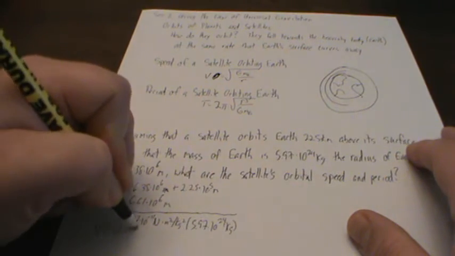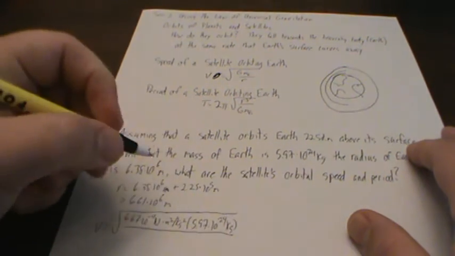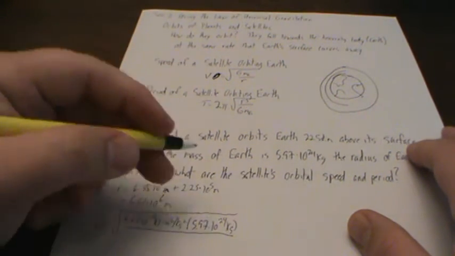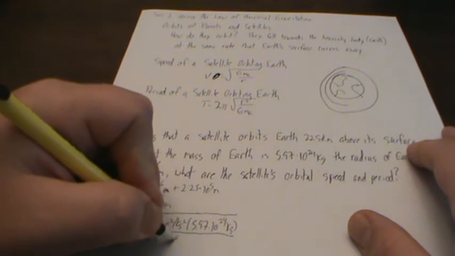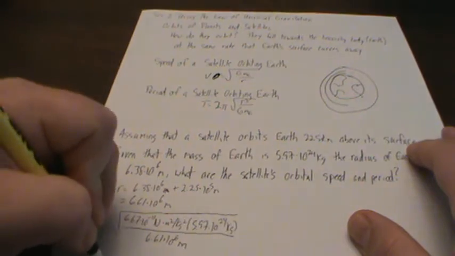If you hear other noises, that's just my daughter. Now, over R, and our R is 6.61 times 10 to the 6 meters.